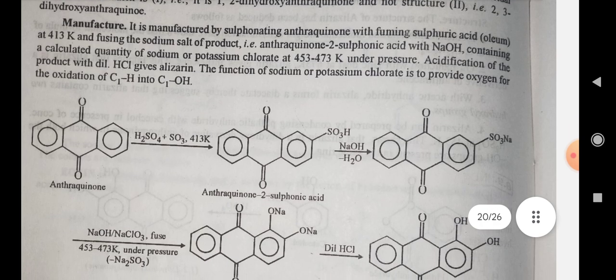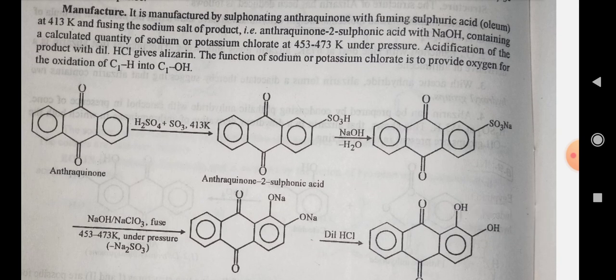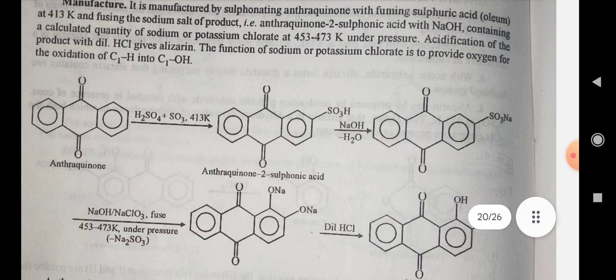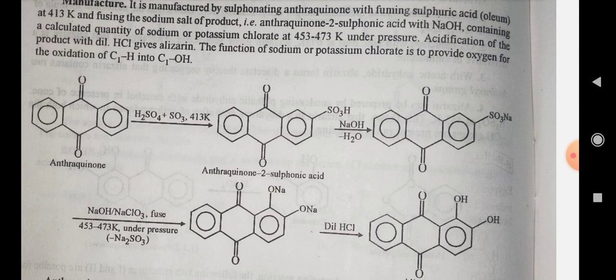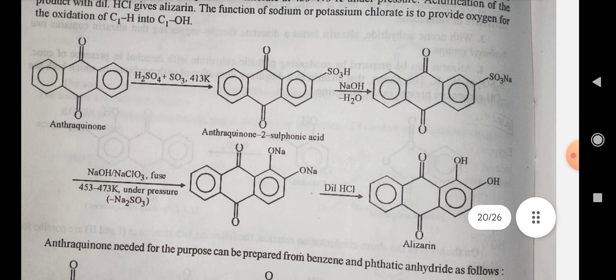Manufacture. It is manufactured by sulfonating anthraquinone with fuming sulfuric acid at 413 Kelvin and fusing the sodium salt of the product, anthraquinone-2-sulfonic acid, with NaOH containing a calculated quantity of sodium or potassium chlorate at 453 to 473 Kelvin under pressure. Acidification of the product with dilute HCl gives alizarin. The function of sodium or potassium chlorate is to provide oxygen for the oxidation of the carbon-hydrogen bond and carbon-oxygen bond.